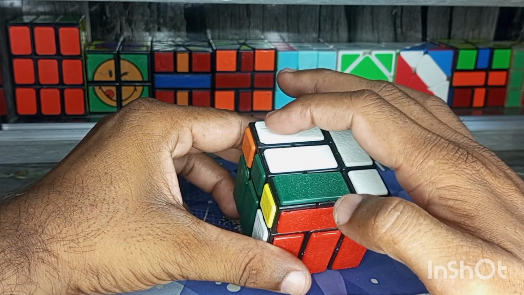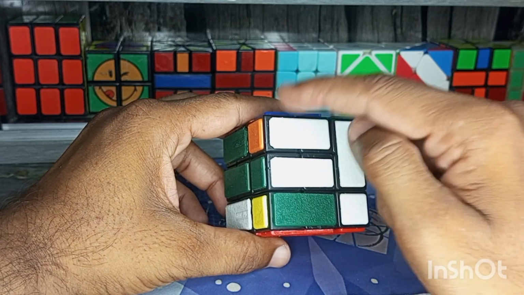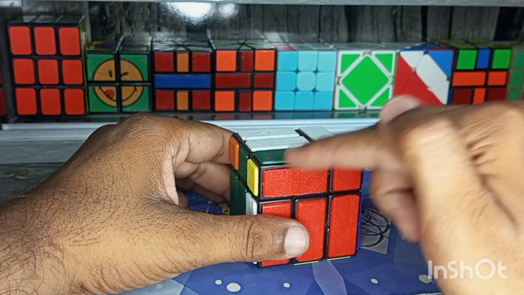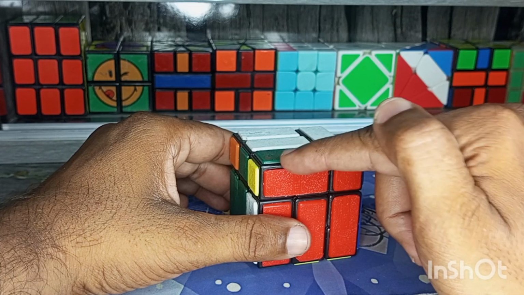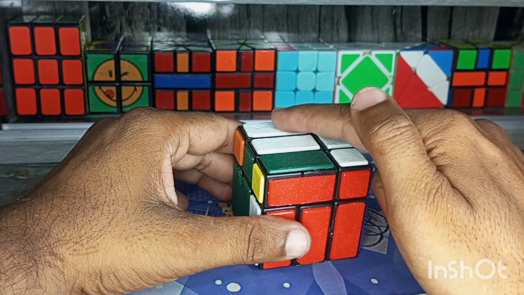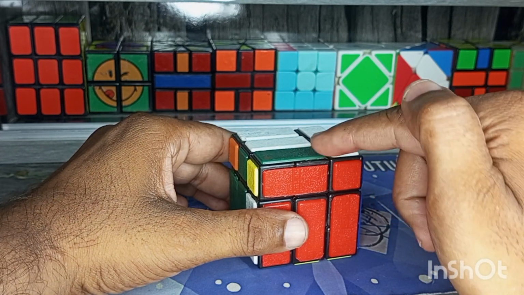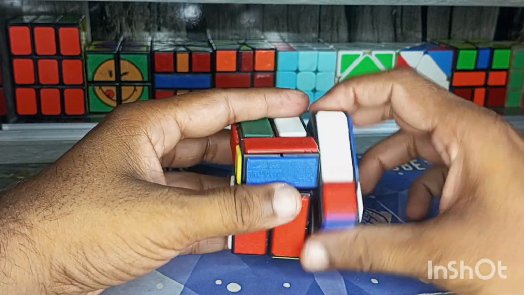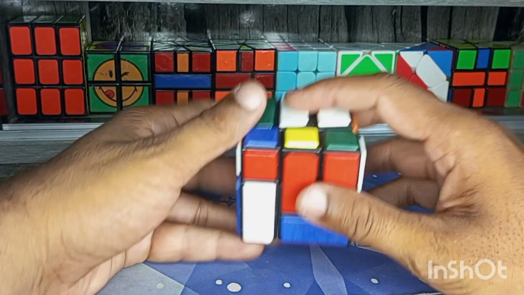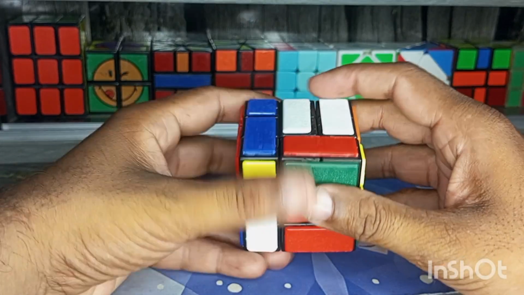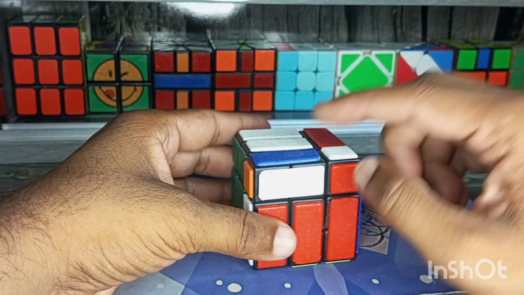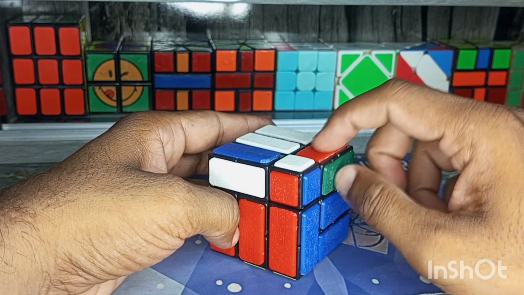If we find our piece in this side, this is our ideal position, but we have found it in this position 2 times. I will apply algorithm number 3, so this piece will shift in this side. RU, RI, F2, L, F, LI, UI, F. Once I apply algorithm number 3, we shift the piece in this side.